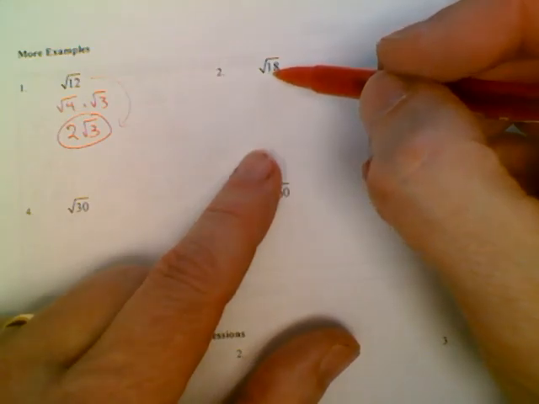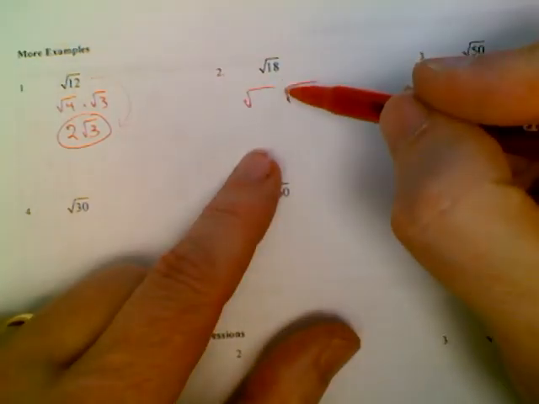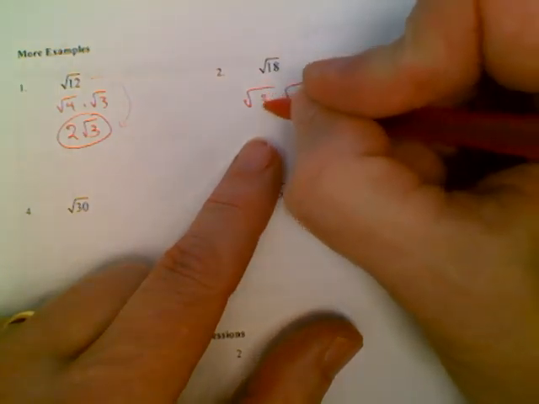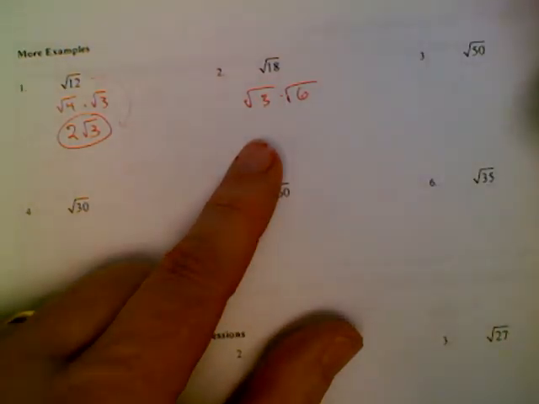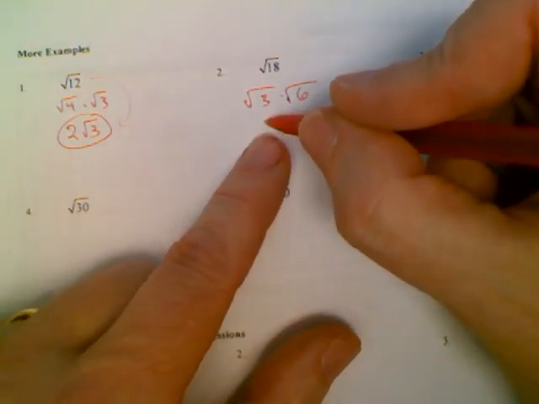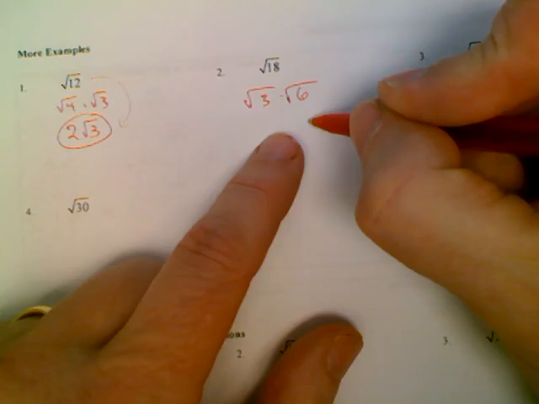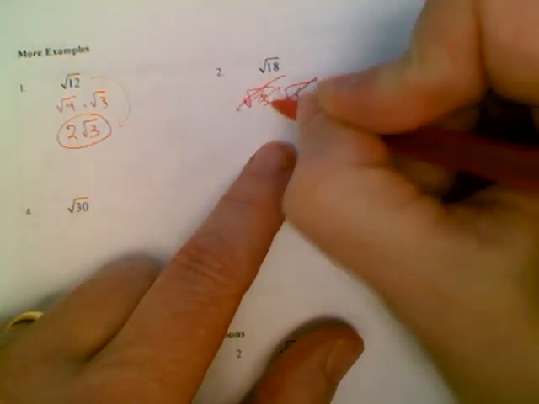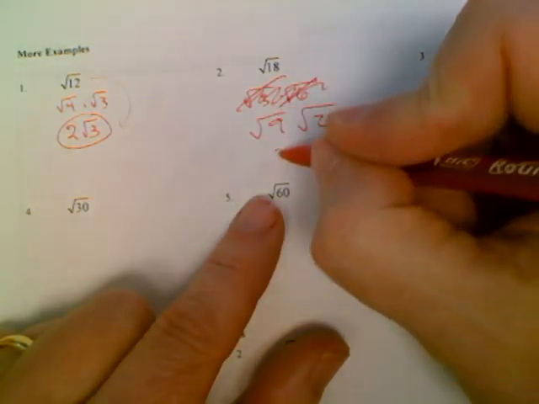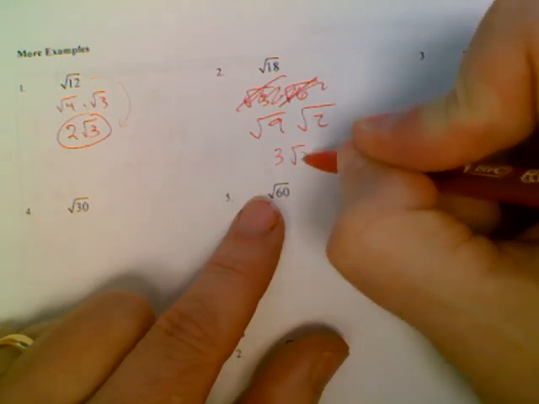Square root of 18. I'm looking for factors of 18, and one of them is a perfect square. Oh wait, 3 times 6 is 18, right? Oh wait, but that doesn't help. You can't turn square root of 3 into a whole number. You can't turn square root of 6 into a whole number. That doesn't work. Is there anything else? Oh yeah, 9 times 2. Square root of 9 turns into a whole number, and then the square root of 2 is left over. So there's our answer.